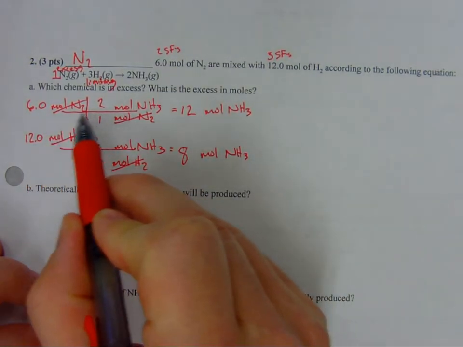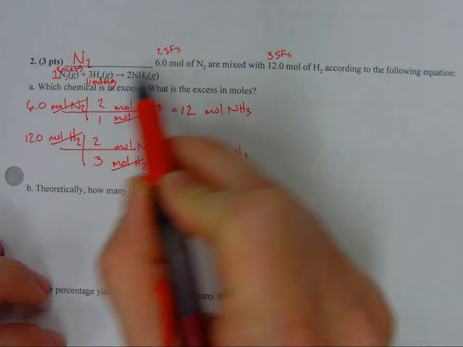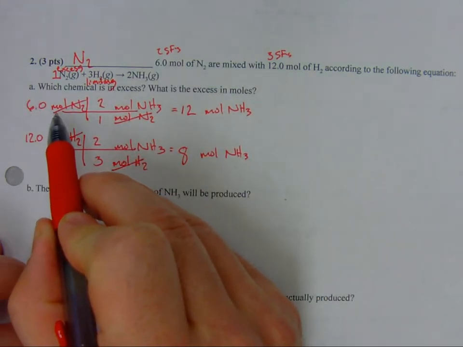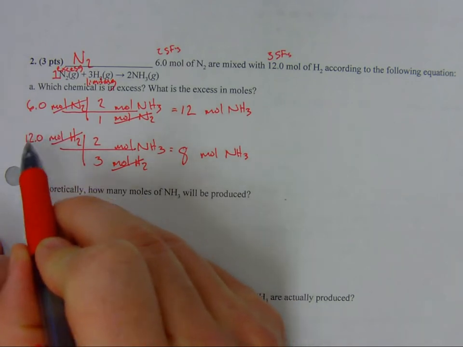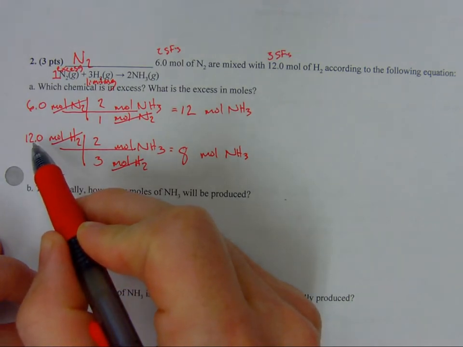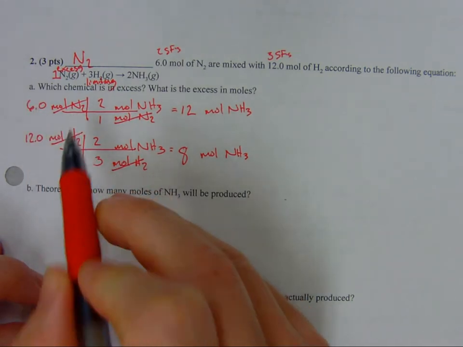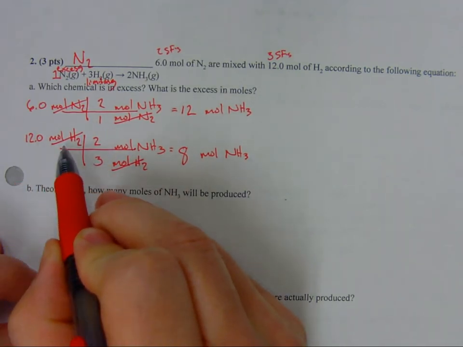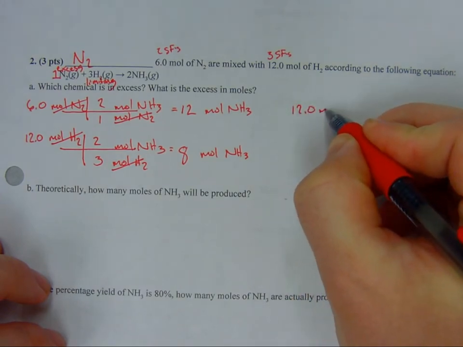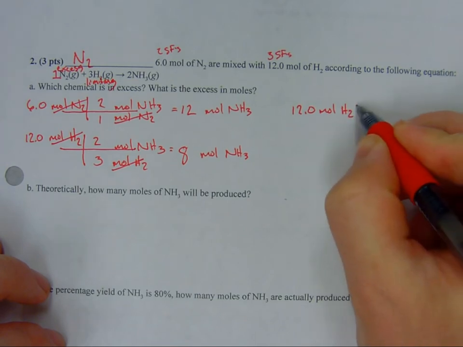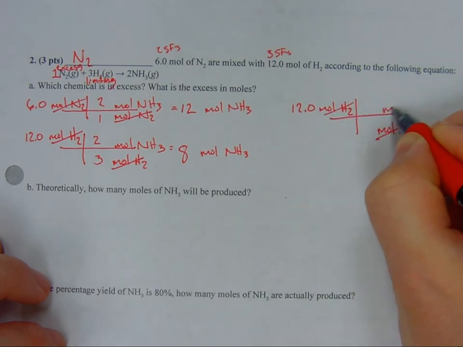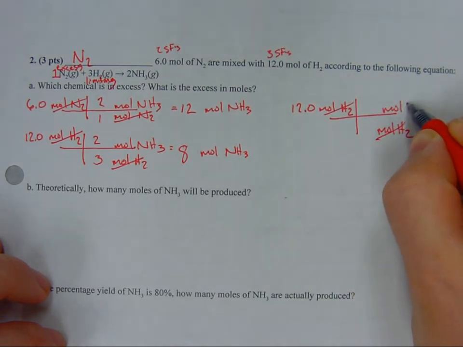Now, I do not know how much of this 6 moles of N2 are going to react. I don't right now. All I know is that some amount less than 6 moles is going to react, right? Because it's these 12 moles of H2 that are going to be completely consumed. So I don't know how much N2 is going to be used yet. But I do know that 12 moles of H2 will be consumed. So what I can do, which is the next step, is take that 12 moles of H2 that I know will react, and I convert out of moles of H2 and into moles of that excess reactant, the N2.